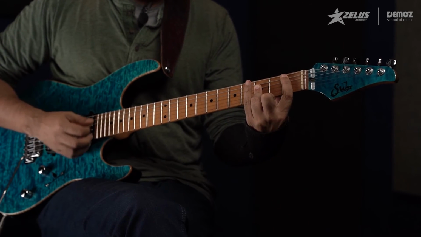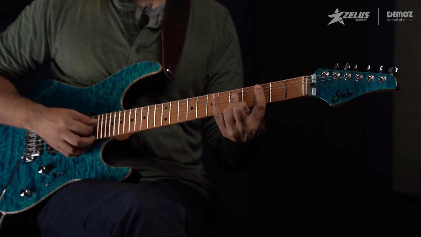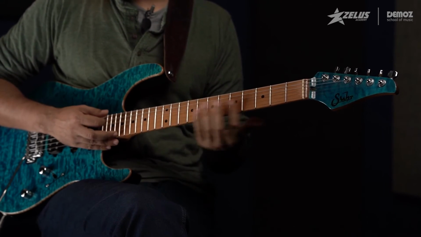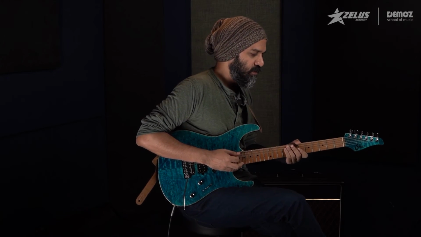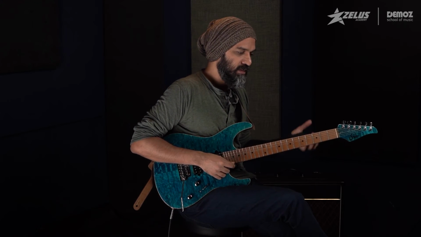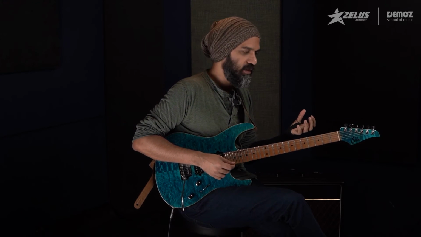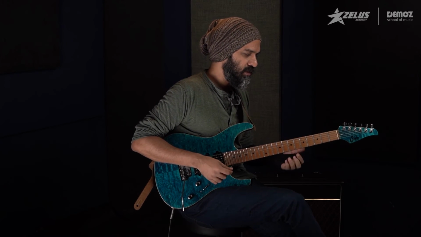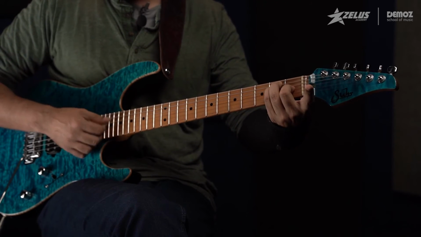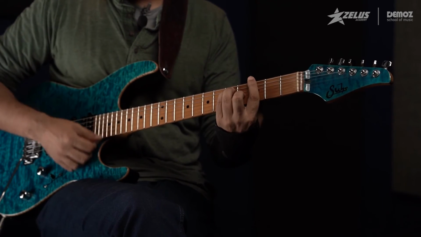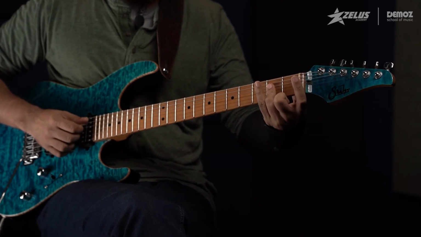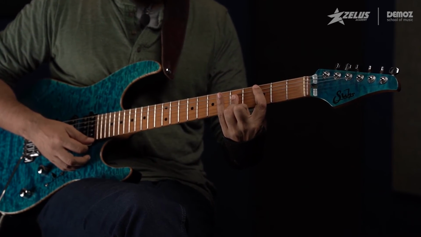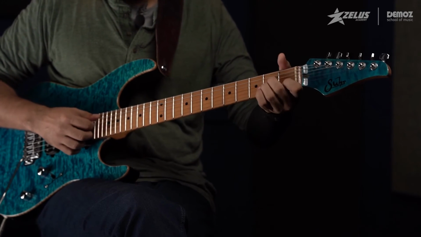B flat, B, C, C sharp, D, D sharp, etc., if I move up 1 fret at a time. And this can be done with any chord shape that you're familiar with. But I would say the most common ones that we see are the one that's based on the E shape, the one that's based on the A shape, the one that's based on the A minor shape.